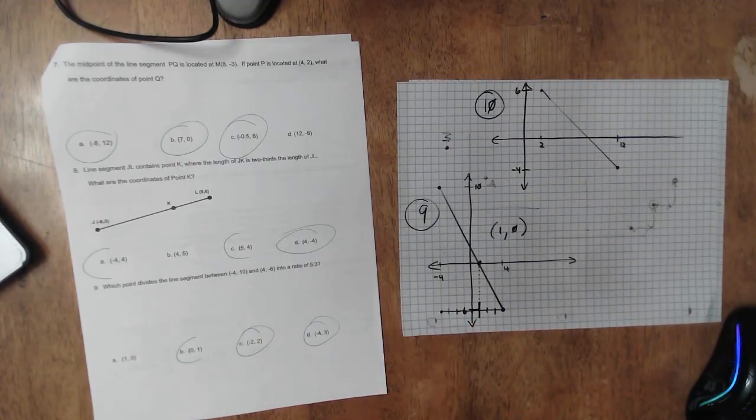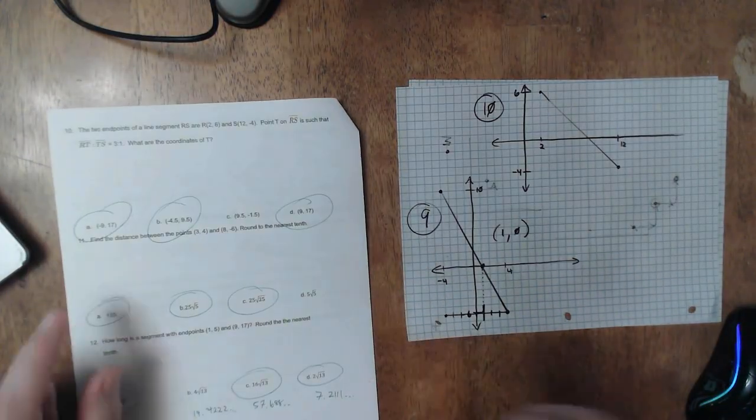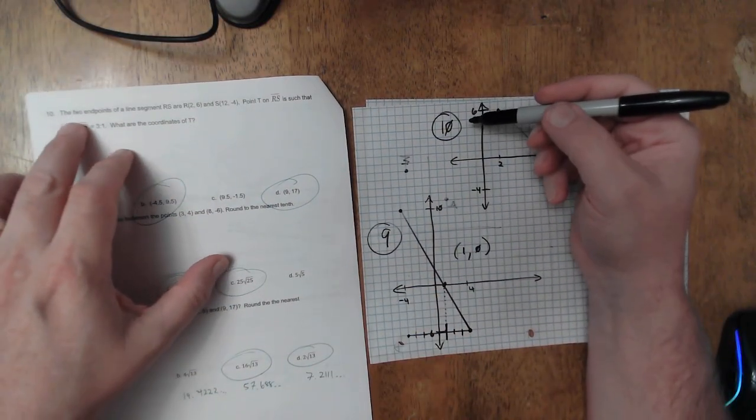All right. Number 10. And I'm going to turn the page over. We've got the last 3 that I'm going to do for you this way. These are my versions, these hacks on, hacks off. All right. So number 10. The 2 endpoints of lines.